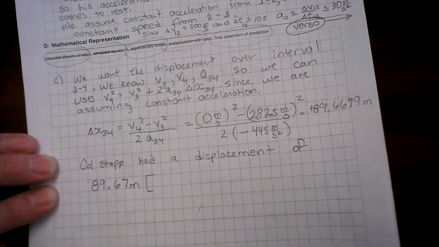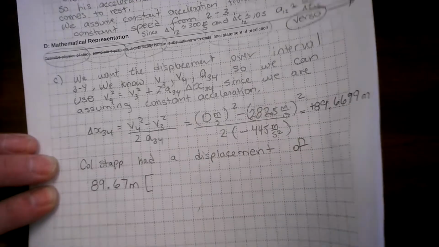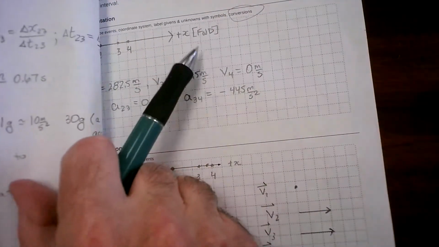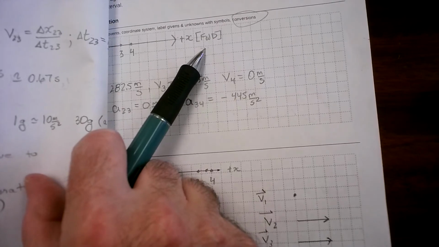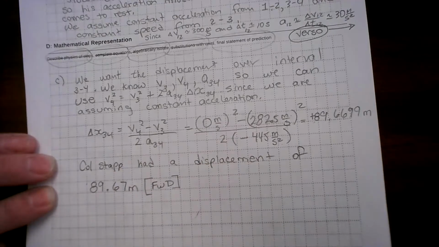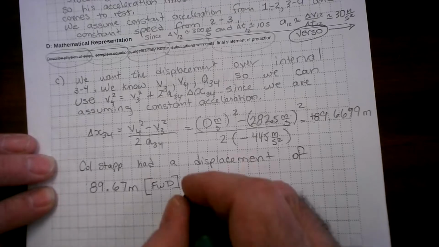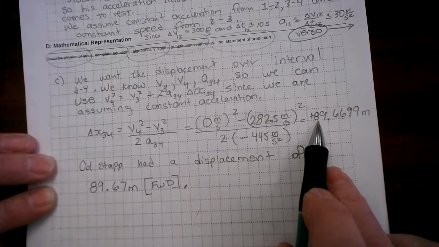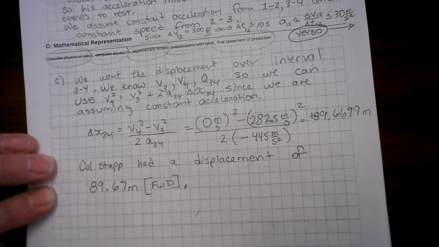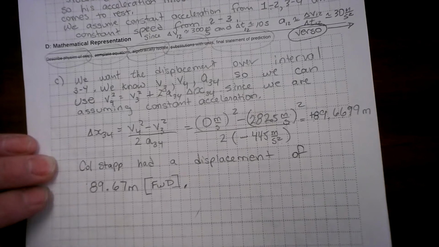And now I'm going to refer to my coordinate system. There are 2 ways of showing a direction. One is to put the plus here. The other one is, I called that plus direction. What did I call it? I called it forward. So I'm just going to put forward. You use one or the other. You don't use both. Don't put a plus here. Okay? And that is a perfectly good answer. You could also just write plus 89.67 meters. That would be acceptable as well. Are we good with that? I basically just restated what was being asked for. And I think that's all I said I would do today.